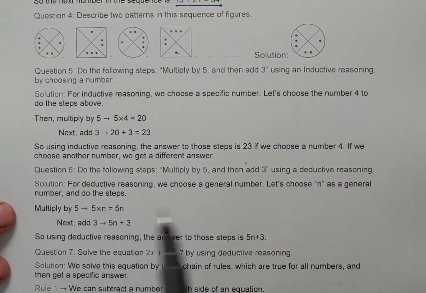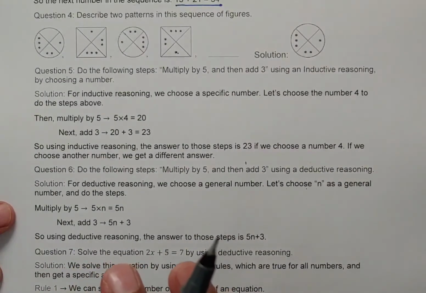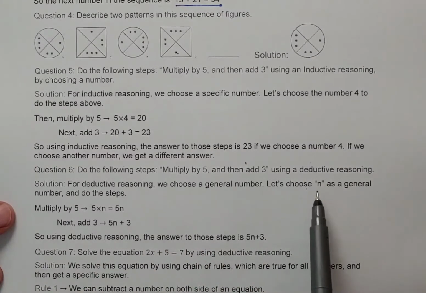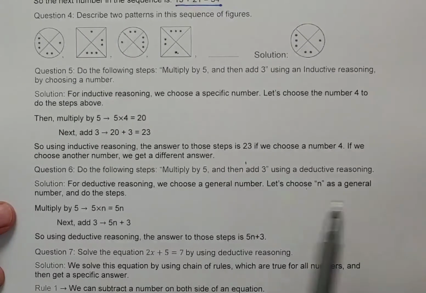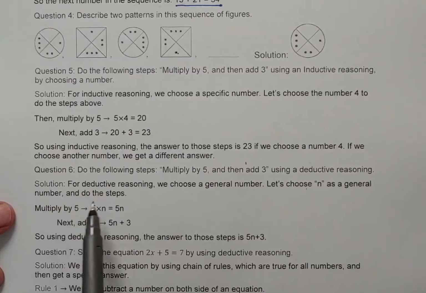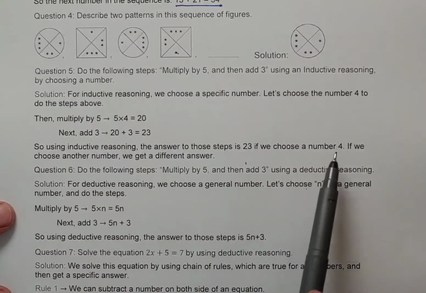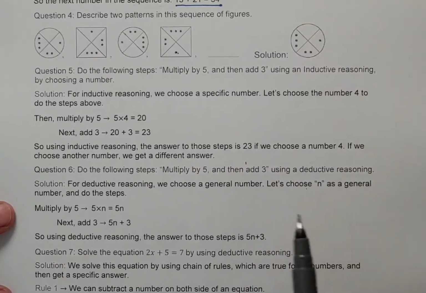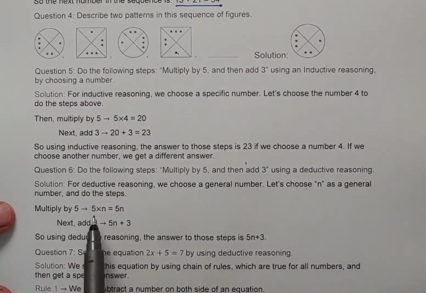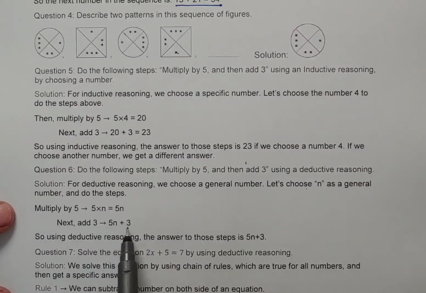We choose a number that represents any number, which we generally denote by n. Okay, so we choose n as a general number and do these steps. So multiply by 5 will be 5n, 5 times n, because we are not choosing a specific number now. We are choosing n, which represents the whole thing, every number. Okay, so 5n and then add 3 is 5n plus 3.